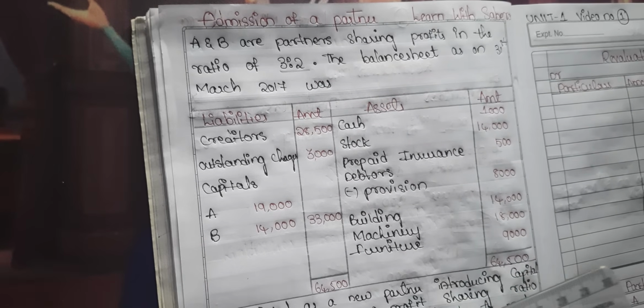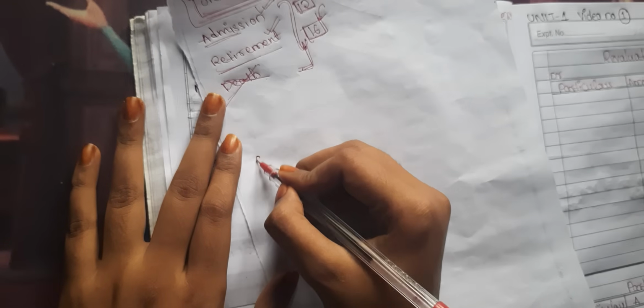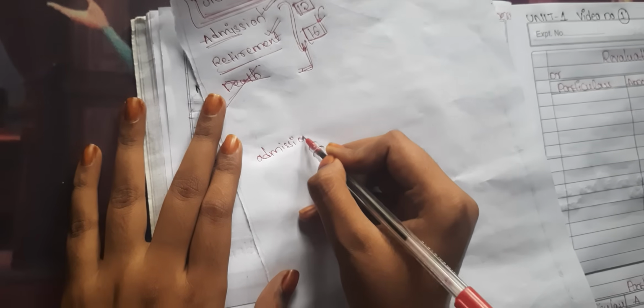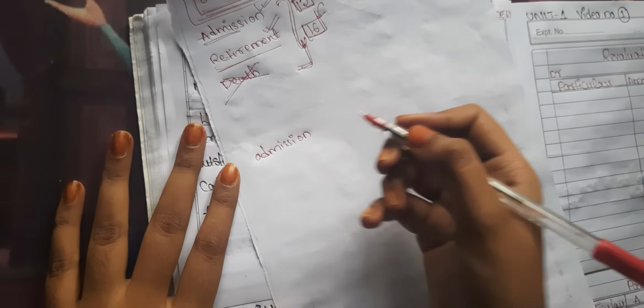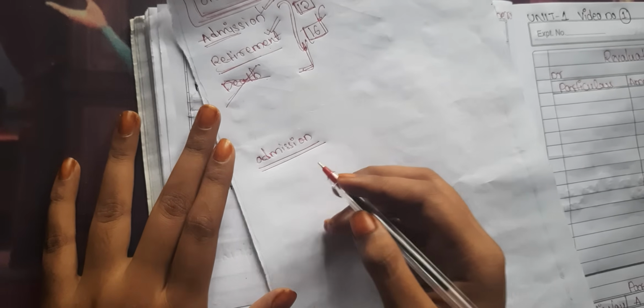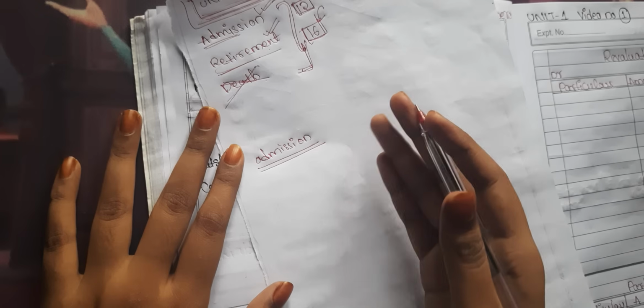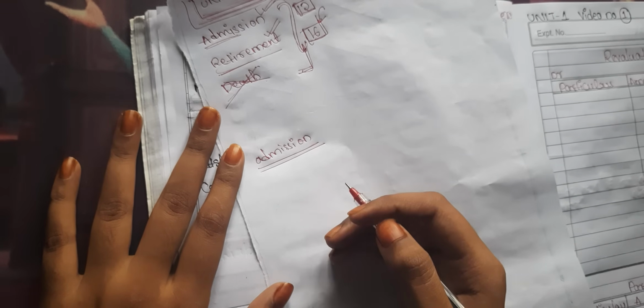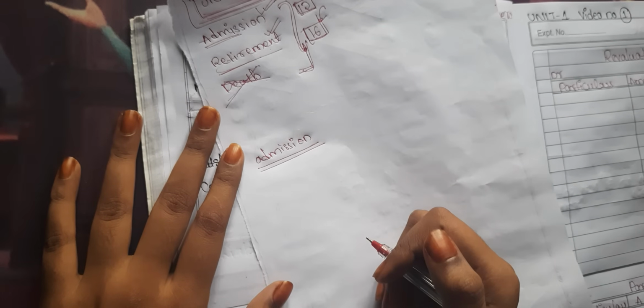Let us also discuss what admission is. I think you know, or some of you might not know. Admission is when some partners are carrying out a business and, for some reason or other, they want another person to help them or join them. That is known as admission.